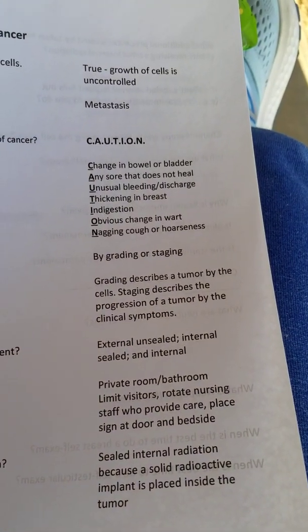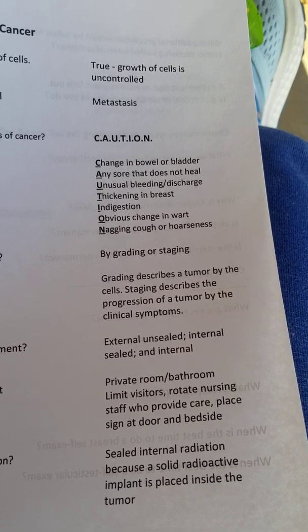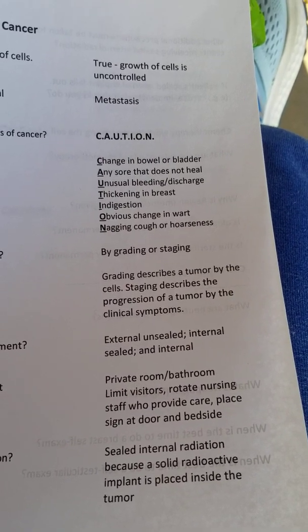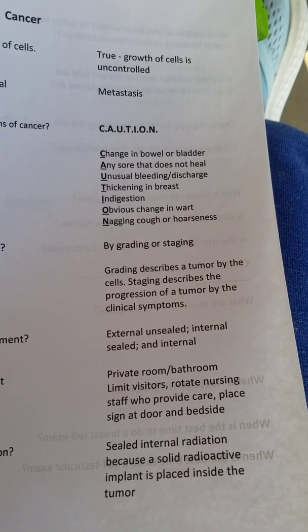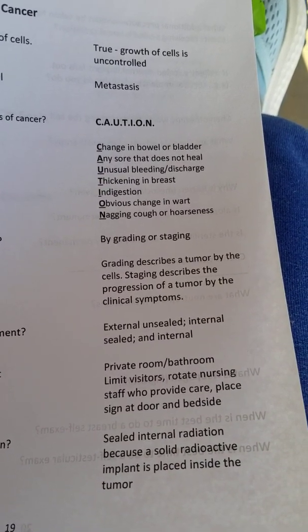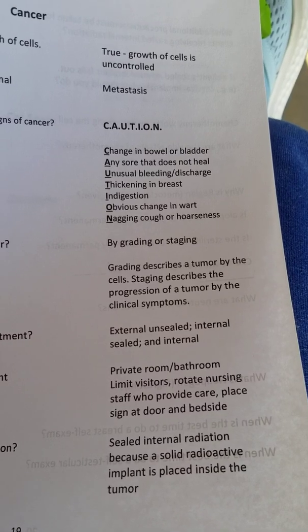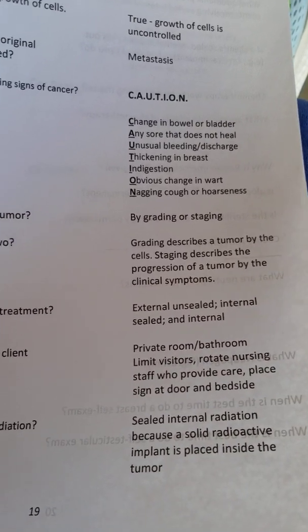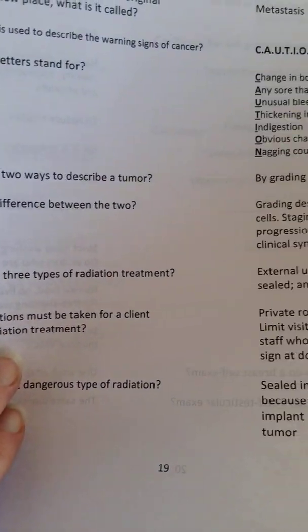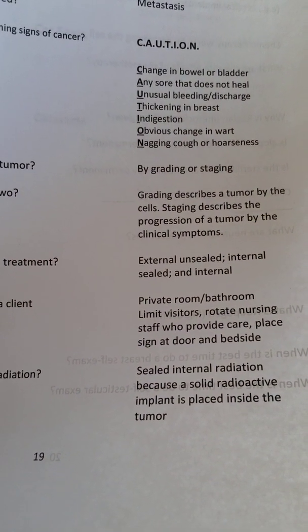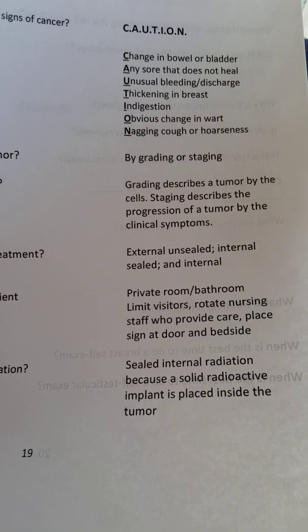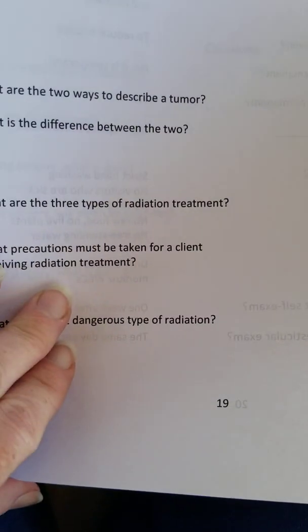C, change in bowel or bladder. A, any sore that does not heal. U, unusual bleeding or discharge, thickening in the breast. T, indigestion. I, O, obvious change in wart, nagging cough. N, nagging cough or hoarseness. Tumors are described by grading or staging. Grading describes a tumor by the cells. Staging describes the progression of the tumor by the clinical symptoms.